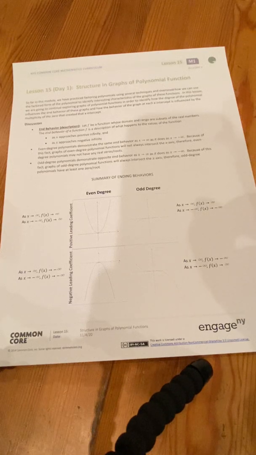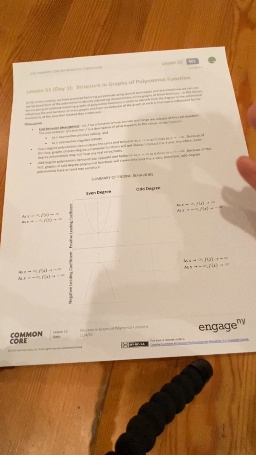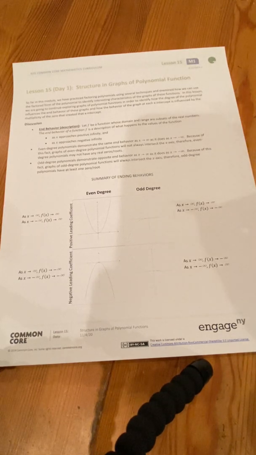Okay, so this is posted already for you on Google Classroom. So if you have not yet printed it and you do have a printer and you can print it, why don't you go ahead and do that? If not, then try to get the main concepts of this down in your notes, if you're just copying on loose leaf paper, okay?